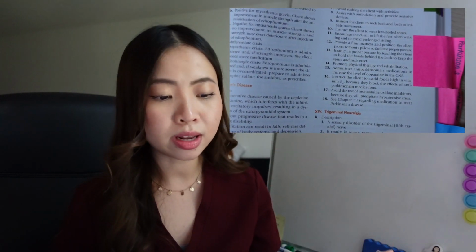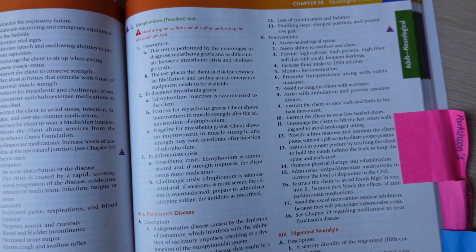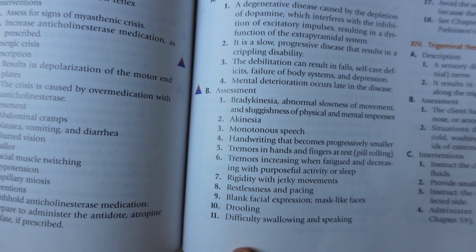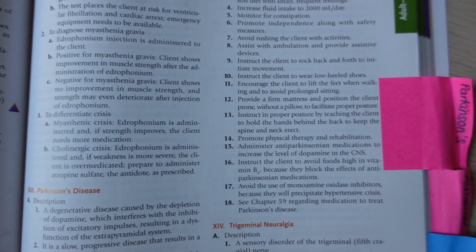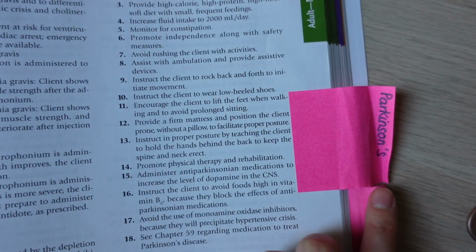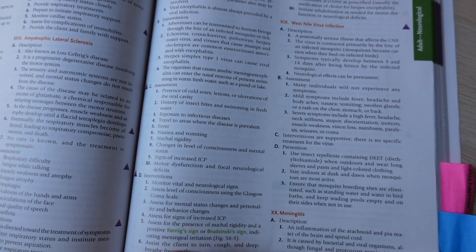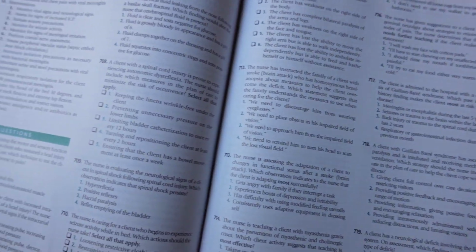And then I would go in the Saunders NCLEX review book. I would look for that disease in that book and do practice questions. At the end of every chapter, they have a practice question section. I would go over the questions and pick out the ones that are related to the condition that I was learning about, and then do those practice questions.